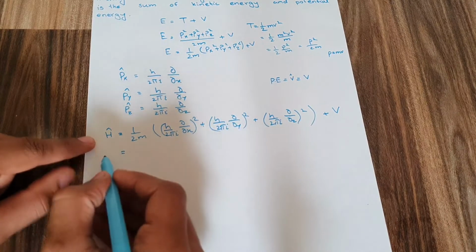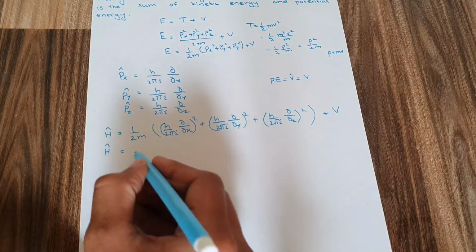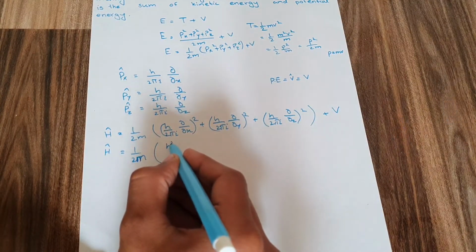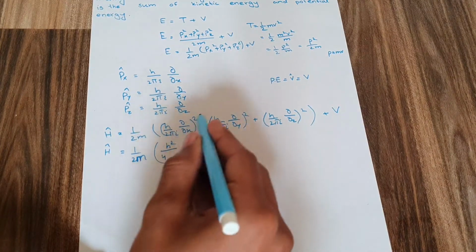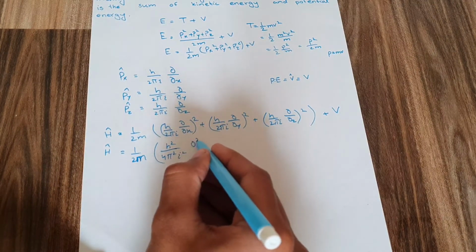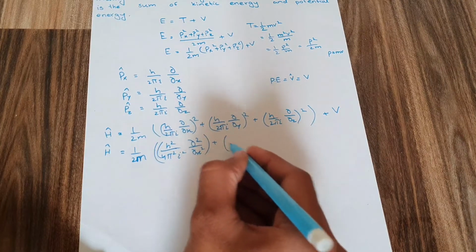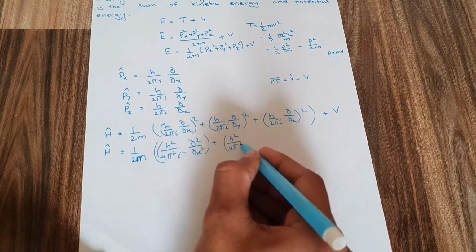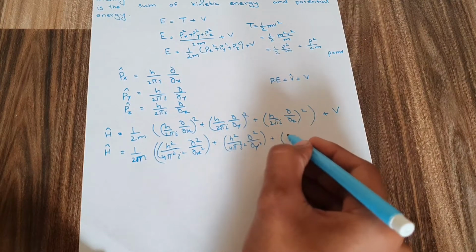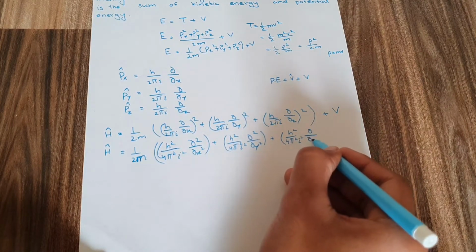The next thing is you will take the square. Taking the square, it will form 1 over 2m, h square divided by 2 square which becomes 4, pi square becomes pi square, iota square becomes iota square, and here it will form partial square over partial x square. Next, plus h square over 4 pi square iota square, partial square divided by partial y square. Similarly, h square over 4 pi square iota square, partial square over partial z square, plus v.